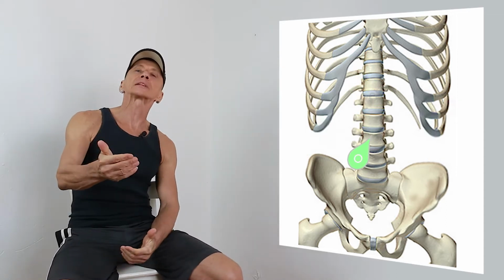The origin is the external surface of the ribs 5 to 12, and the insertion or attachment of the muscle is along the linea alba, which is the midline of the rectus sheath. Remember, we talked about the rectus sheath in the previous abdominal video. Moving further downwards, the external obliques also insert on the structures at the front of the pelvis, on the iliac crest, the pubic symphysis and the pubic crest.